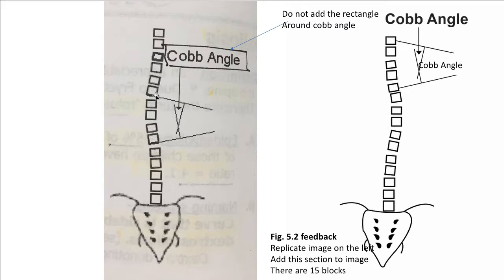Block number 6, that's where you start. 7, 8, 9, 10. And block number 10. Between 6 and 10, which is right here, that's where you put the arrow. So just move this down here between 6 and 10, and that'll fix this image, okay?